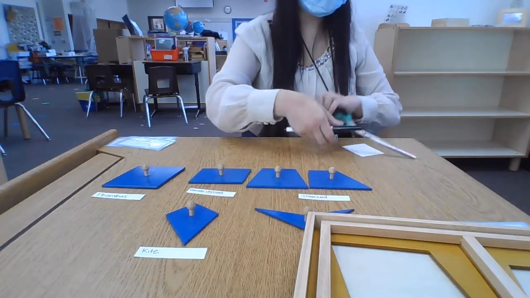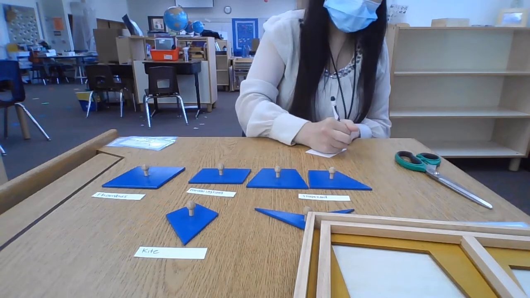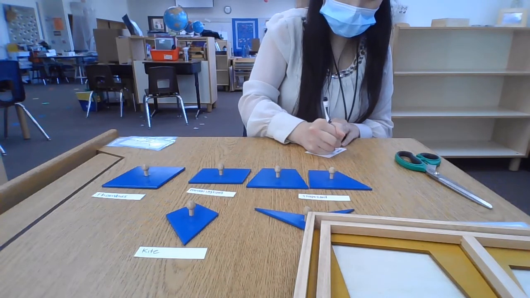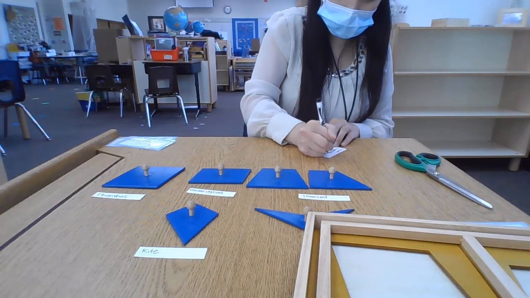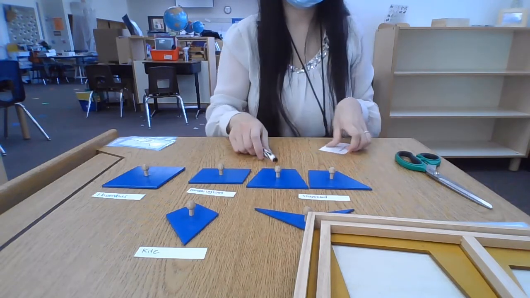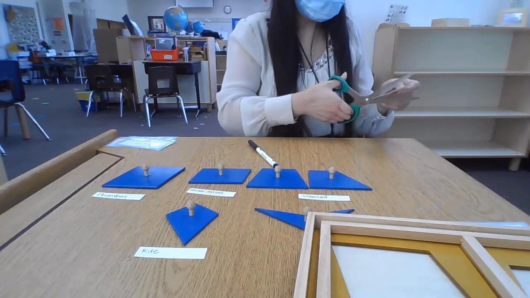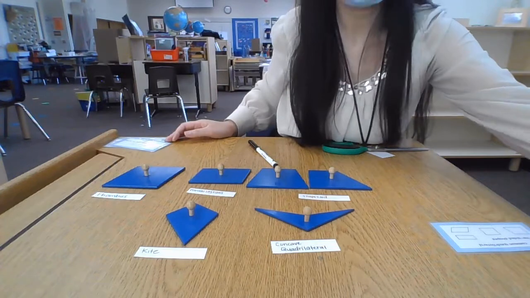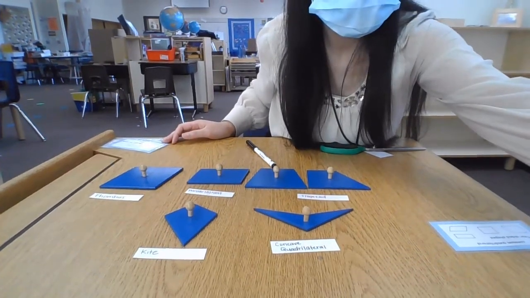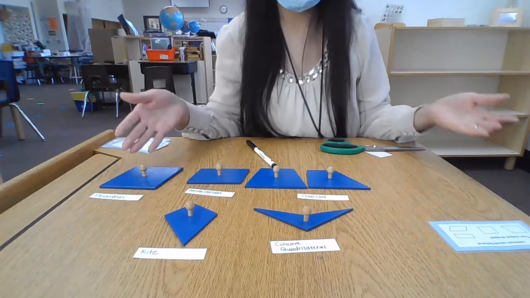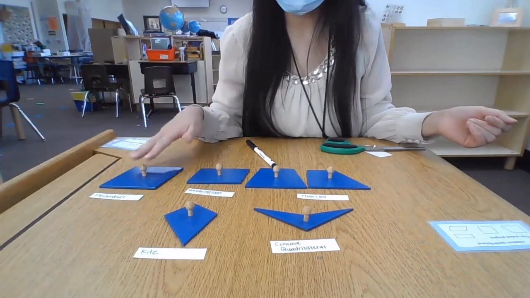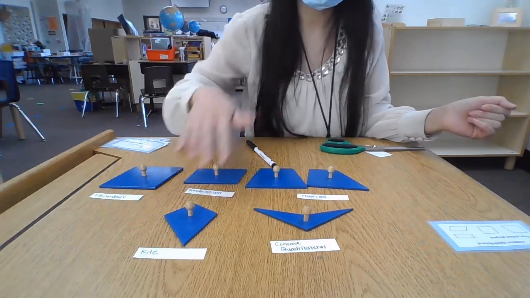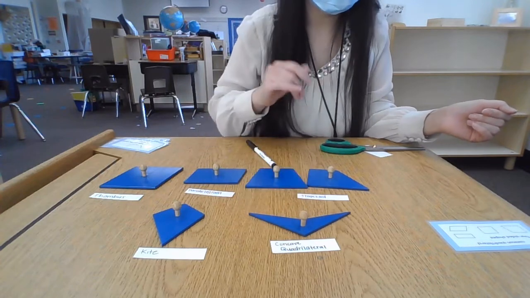So I'm going to go ahead and write down concave quadrilateral. And I'll move this out of the way so you can see the labels even better. Okay, so here I have gone through all of my quadrilaterals. I have a rhombus, parallelogram, two types of trapezoids, a kite, and a concave quadrilateral.